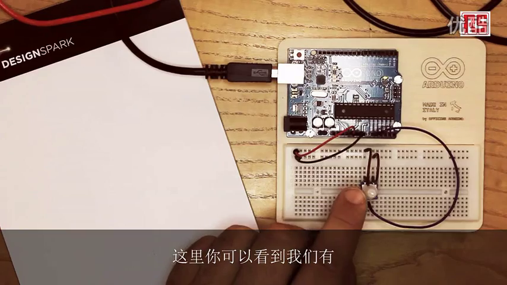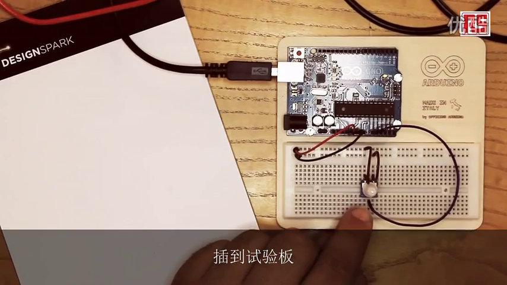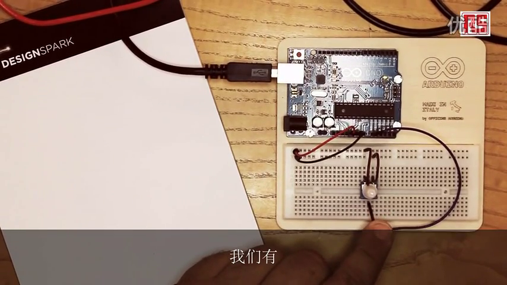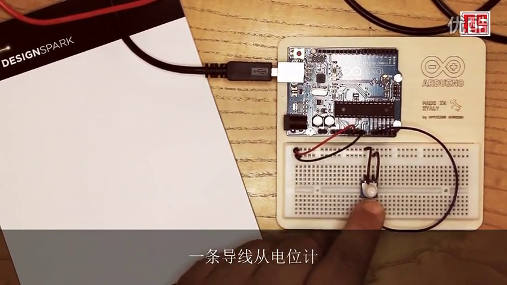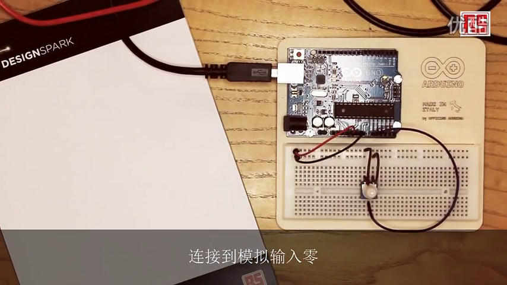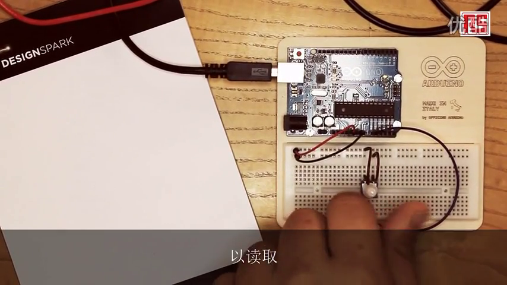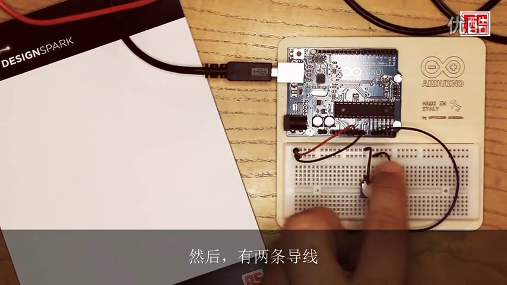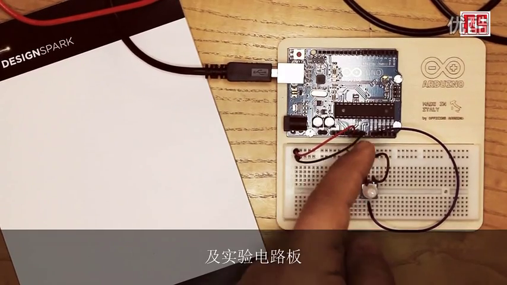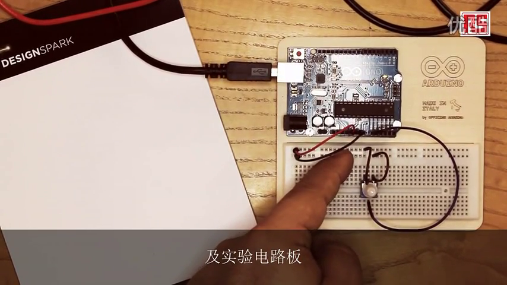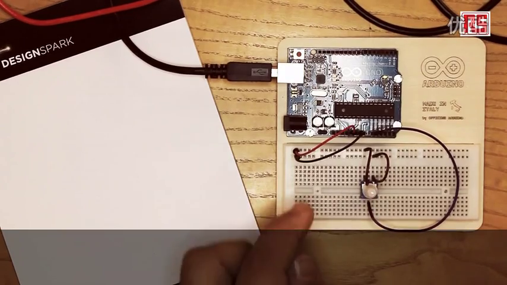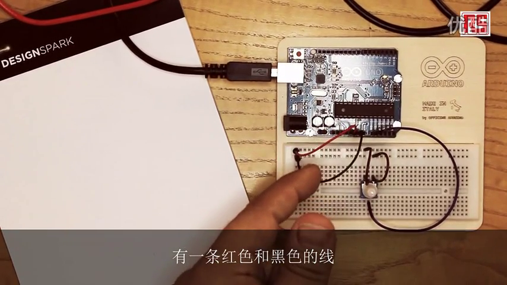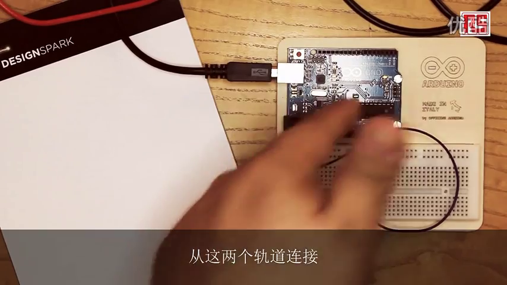Let's build the circuit first. So here you can see that we have a potentiometer plugged into the breadboard, and we have one wire going from the potentiometer to the analog input 0 in order to read the value coming from the potentiometer. Then we have two wires connected to the potentiometer going to the plus and minus rail on the breadboard.